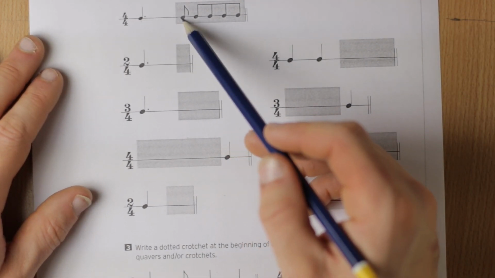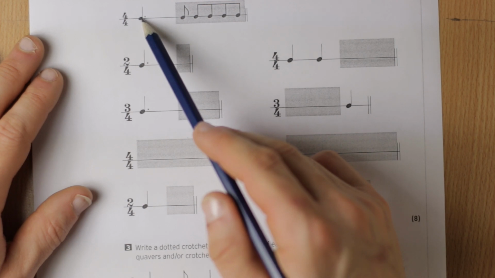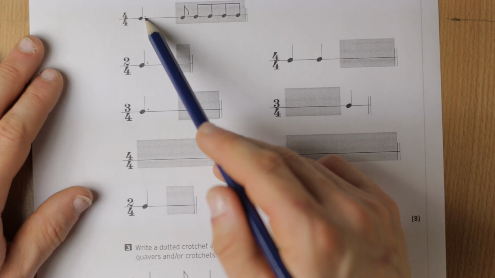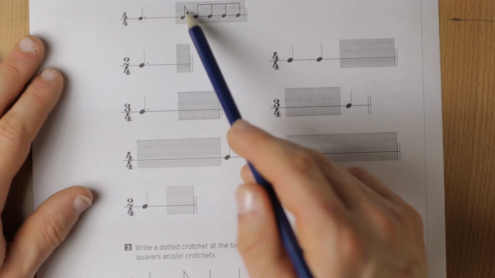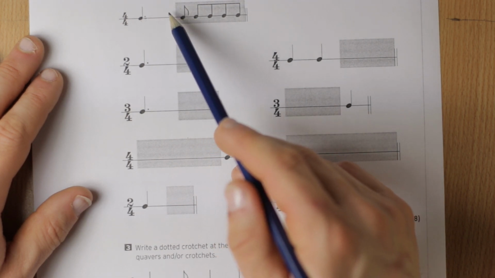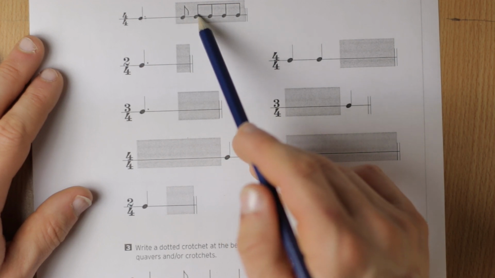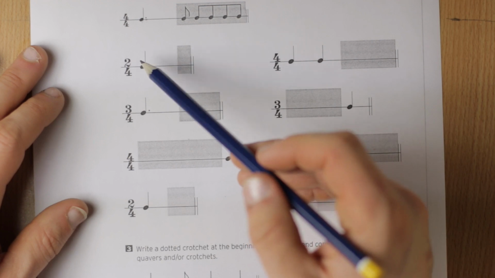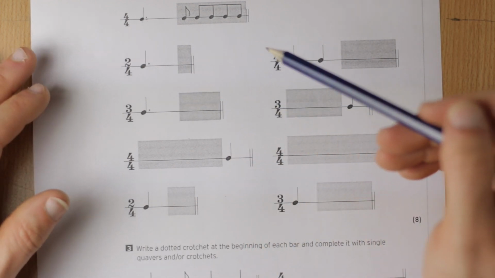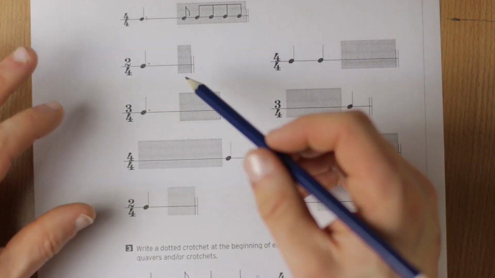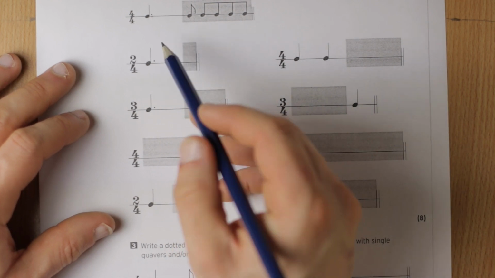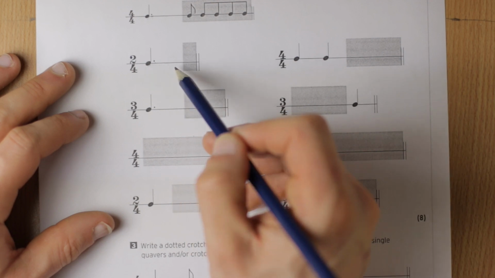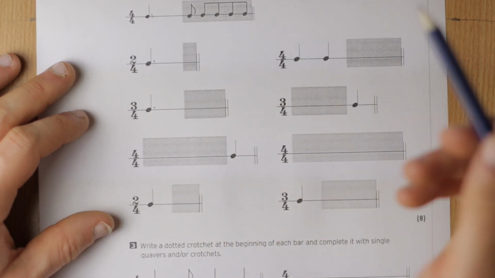They've done an example here, so you need to complete this dotted crochet with a single quaver first, because that is grouped together with that, and then we've got our quavers grouped together here. It's not that easy, I suppose. Here we've got a dotted crochet, that's 1.5, so we need another half, so a half is going to go in there, that's a quaver.